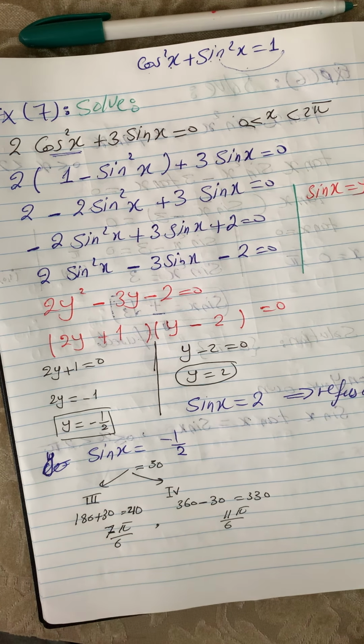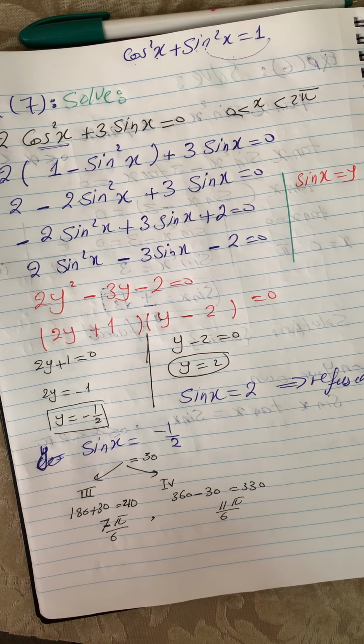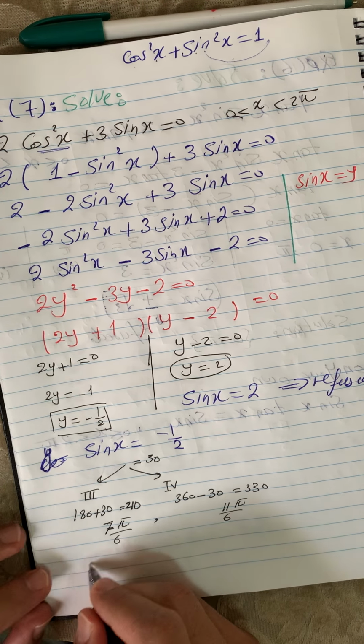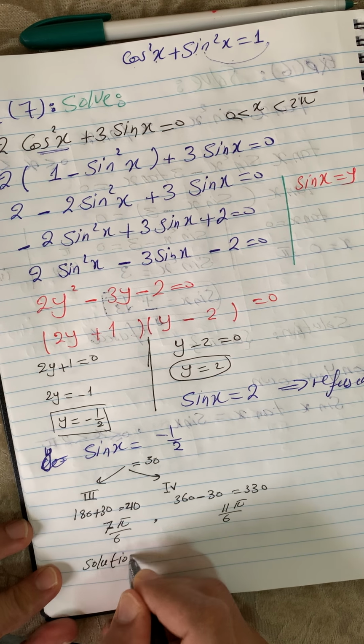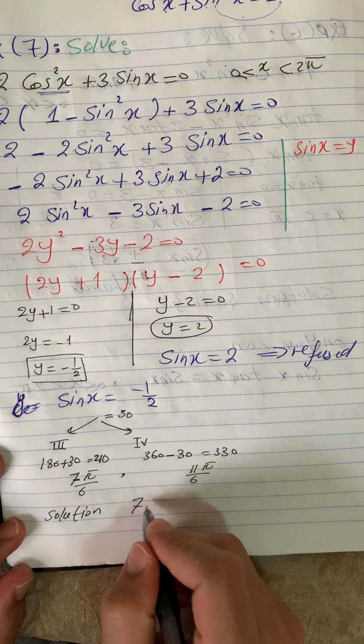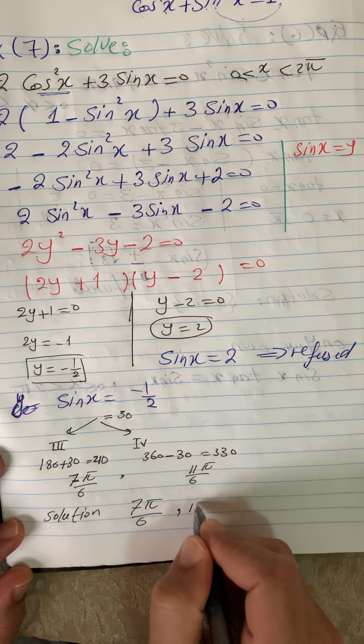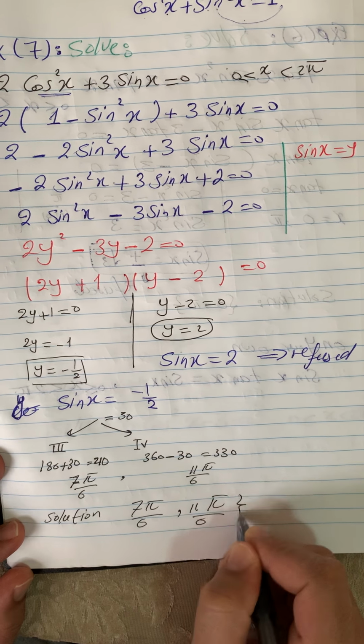So the solution for this equation will be 7 pi over 6 and 11 pi over 6. So the solution is 7 pi over 6 and 11 pi over 6.